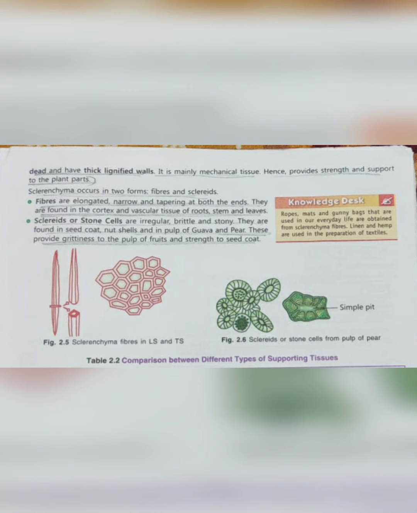Fibers are elongated, narrow and tapering at both the ends. They are found in the cortex and vascular tissue of roots, stems and leaves. Sclereids or stone cells are irregular, brittle and stony. They are found in seed coat, nutshells and in pulp of guava and pear. These provide grittiness to the pulp of fruits and strength to seed coat.